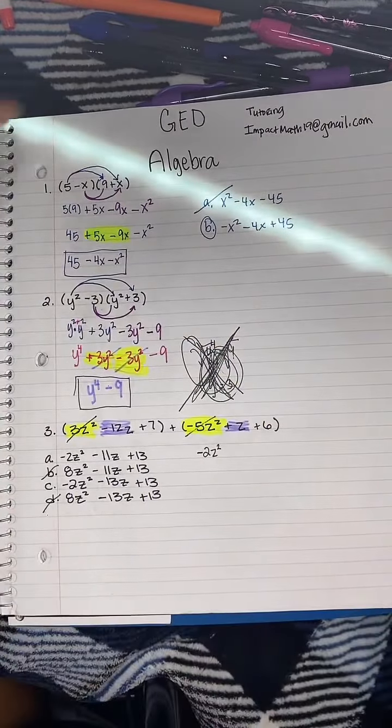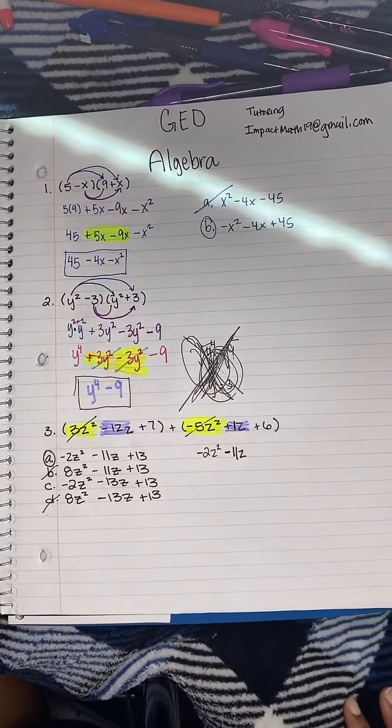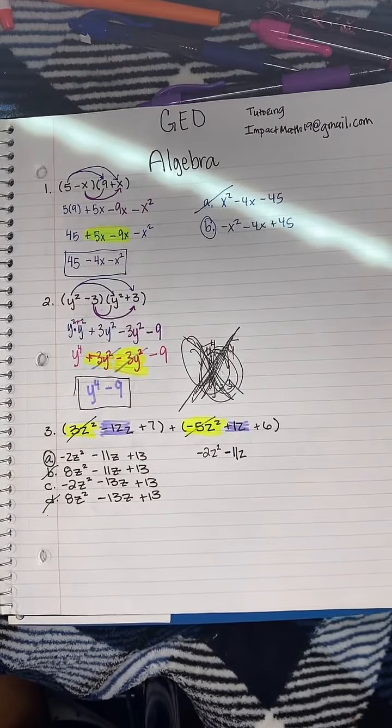Because this is a time test, right? You don't have time to be filling it all out. So that's how you use your time wisely on a multiple choice test, okay? All right, but we ain't timed, right? So let's finish it out.